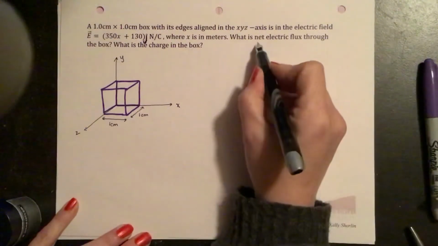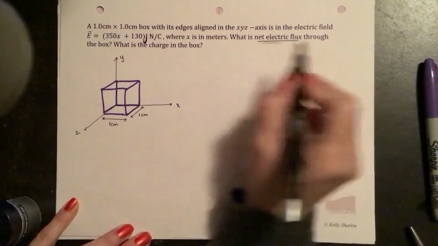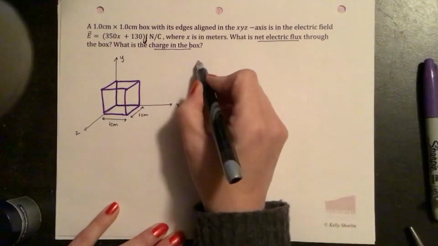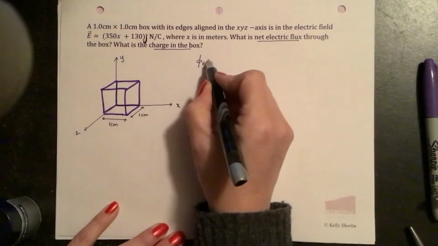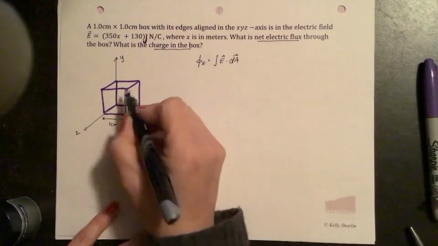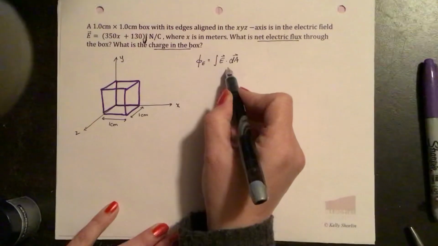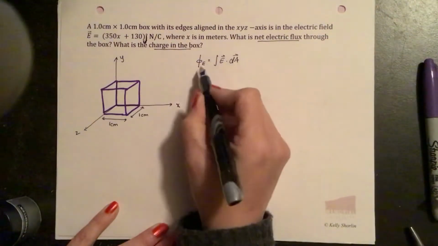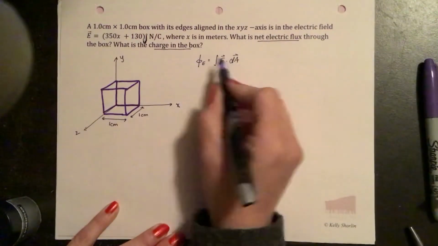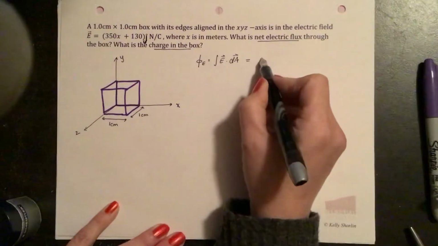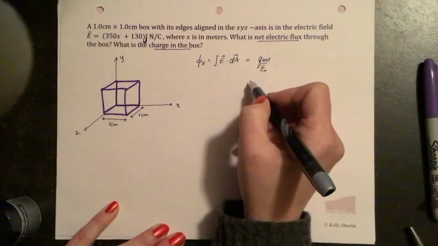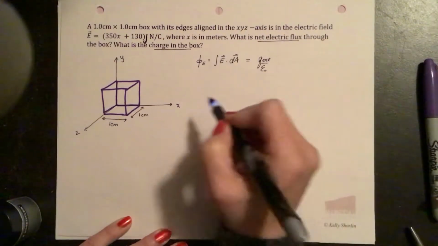Two things we'd like to find out: what is the net electric flux through the box, and what is the charge in the box. So our strategy here is we're going to find the electric flux using the integral of E dot dA. We'll see that our box has 6 sides, so we're going to do this 6 times, one for every face. Then to get our net electric flux, we're going to add it all up, and then we'll have the total. After we find the net electric flux, we're going to remember that flux is equal to charge enclosed over epsilon naught. That'll let us find the amount of charge that is inside the box.